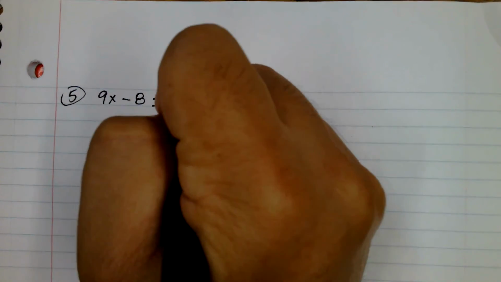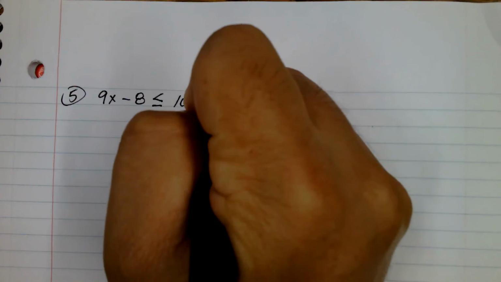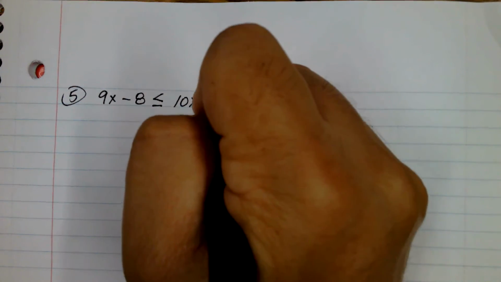Number 5. 9x minus 8 is greater than or equal to 10x plus 4.